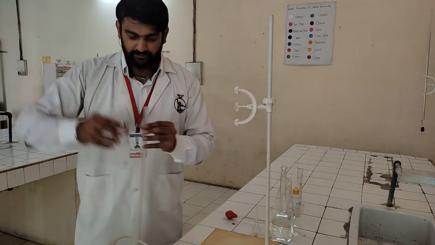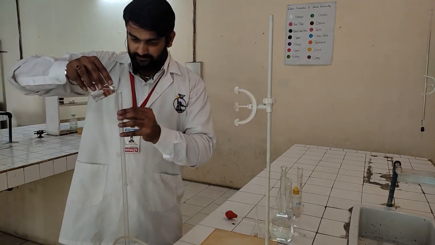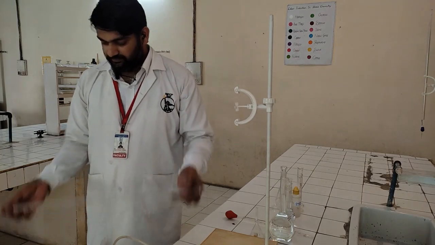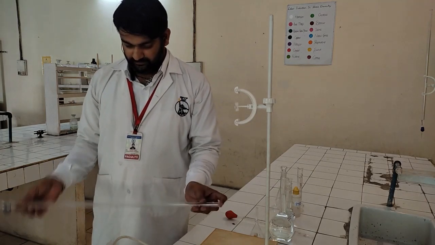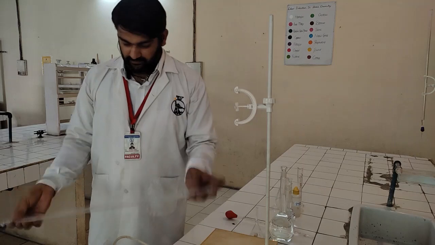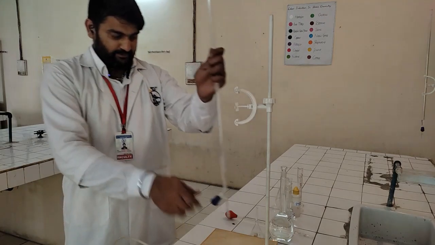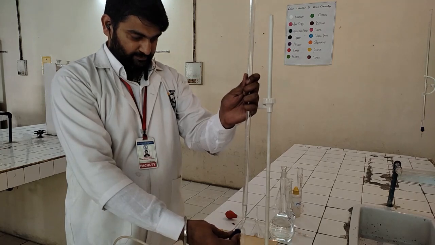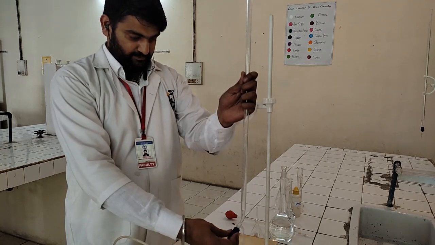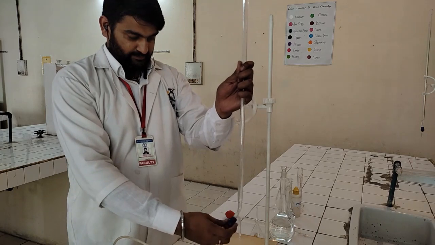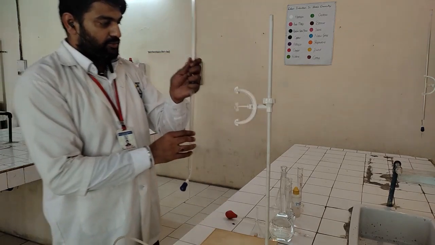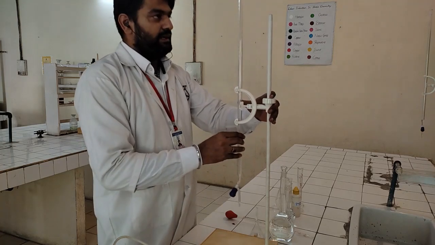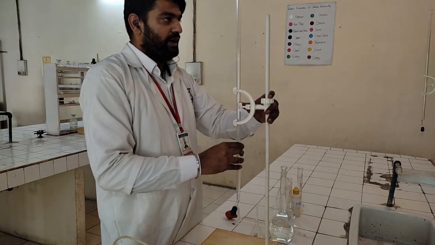Rinse once more, and allow it to flow. Now mount the burette onto the stand and adjust it according to your own eye level.